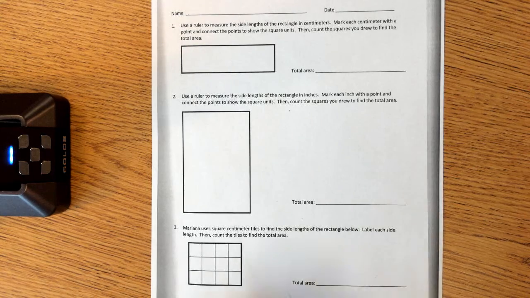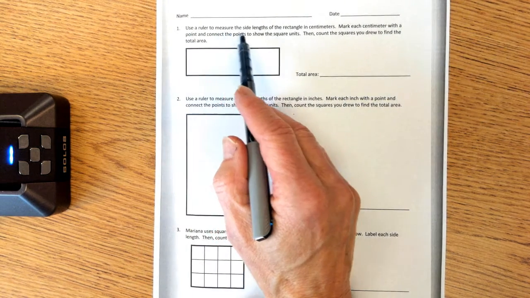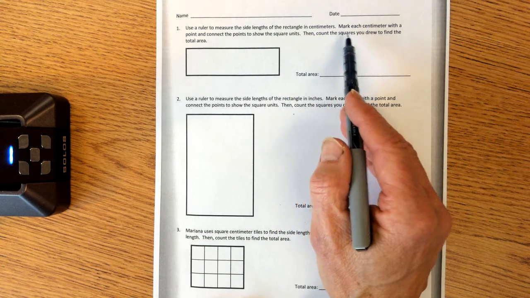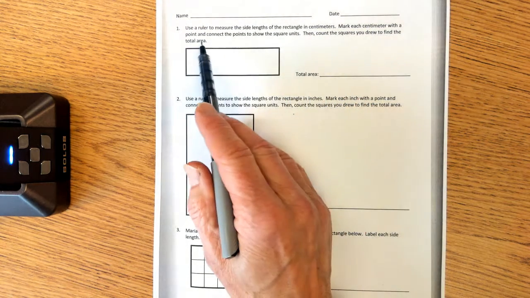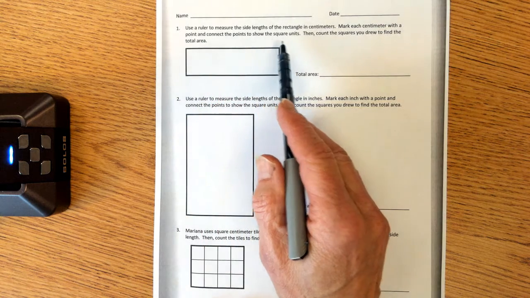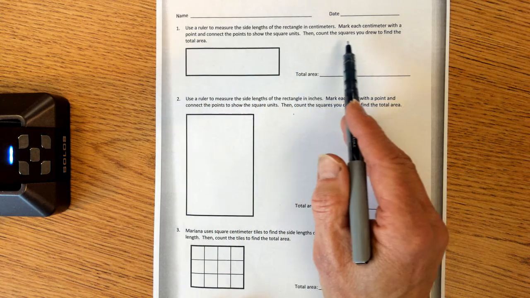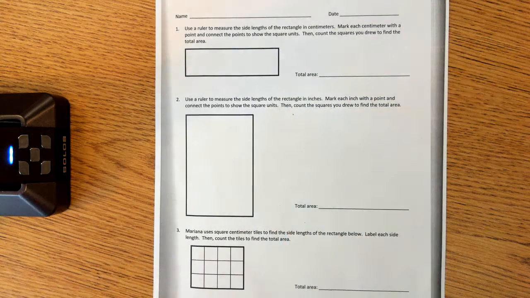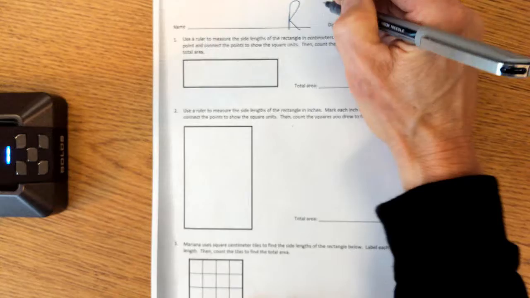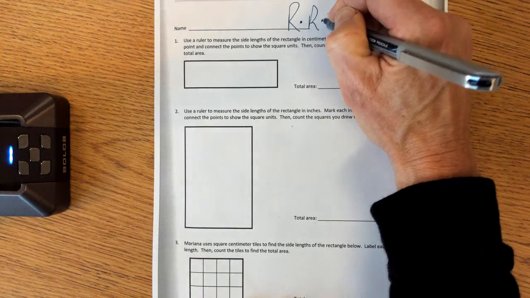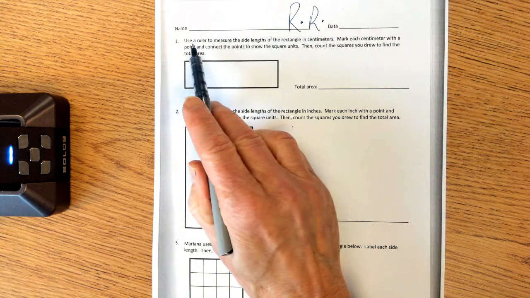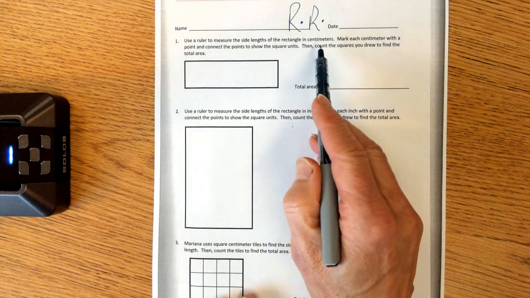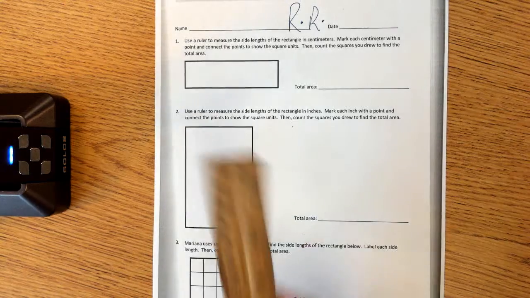Well, first you read it. Use a ruler to measure the side lengths of the rectangle in centimeters. Mark each centimeter with a point and connect the points to show square units. Then count the squares you drew to find the total area. Sometimes I read once and I think, golly, I better read that again because I'm not sure. I'm going to read it in little parts. Use a ruler to measure the side lengths of the rectangle in centimeters. Well, I'm going to take it a bit at a time.